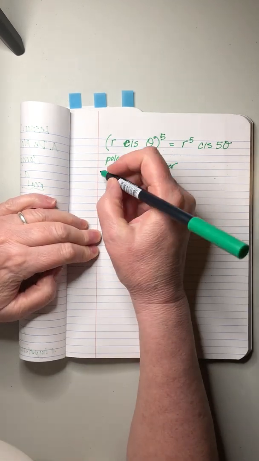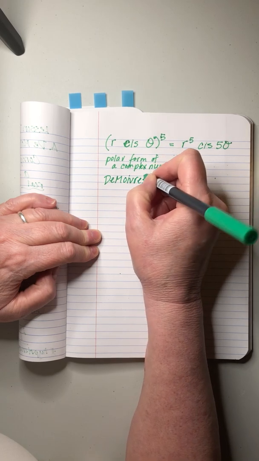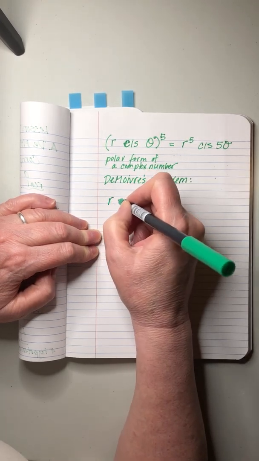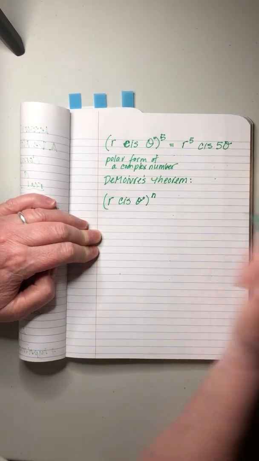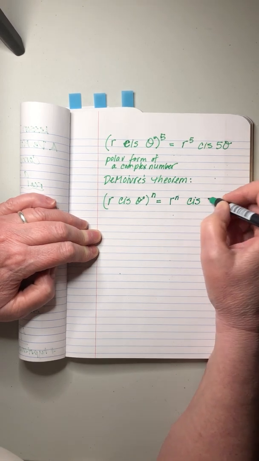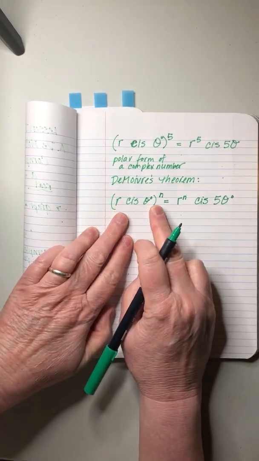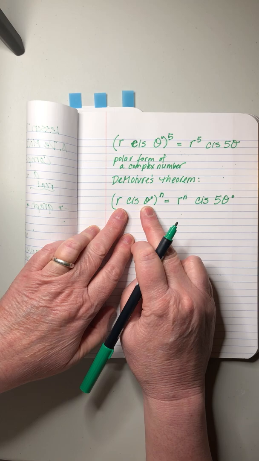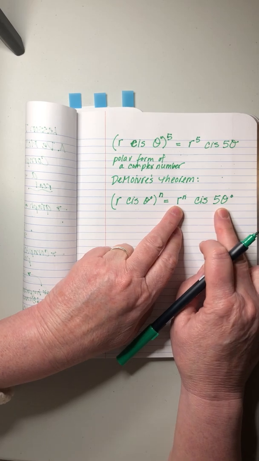So this is called Demoivre's theorem, which I wrote on the other page, but that seems like a long time ago, doesn't it? He said R cis theta degrees raised to the n power, generic, not the 5, equals R to the n cis n theta degrees, okay? So this allows us very quickly to raise our complex numbers expressed in polar form. We can quickly raise them to a power with two really simple calculations.